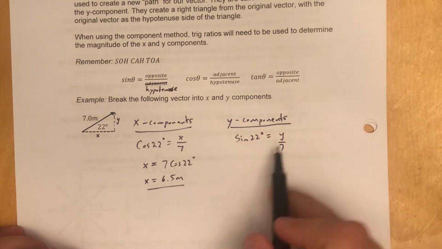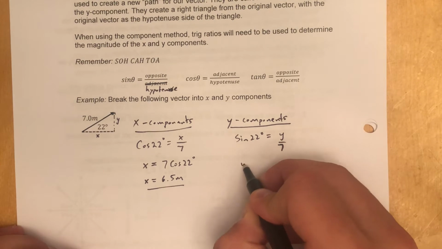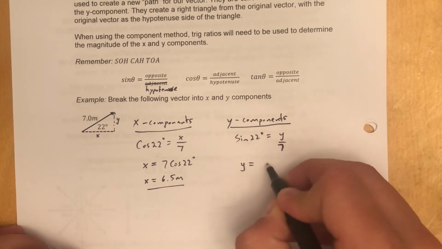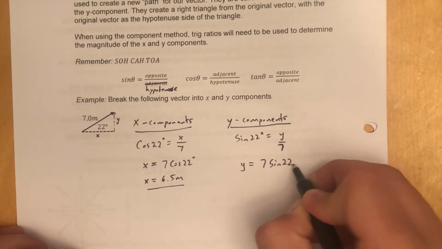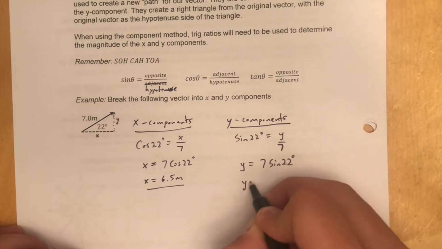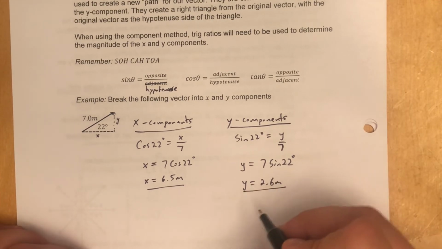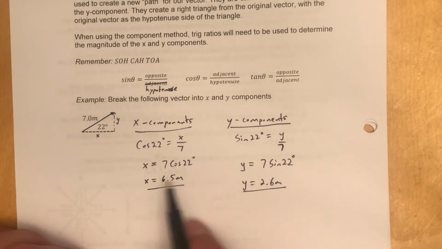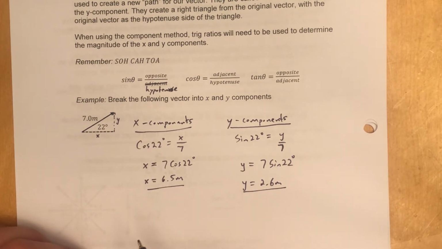Look at how these are very, very similar here. And so we're gonna do the same little trick there, bring the variable we're trying to solve for on the left, multiply both sides by 7, and we're going to get 7 sine 22 degrees, which is equal to 2.6 meters.